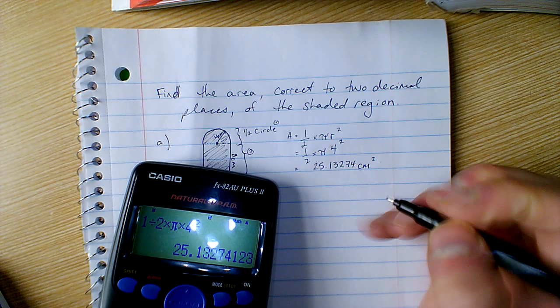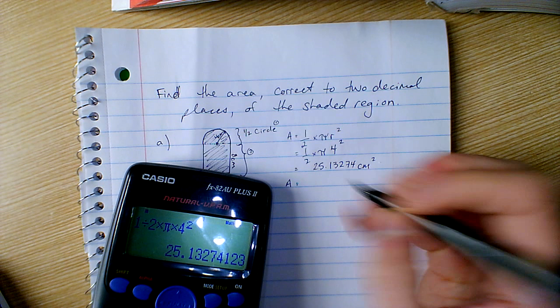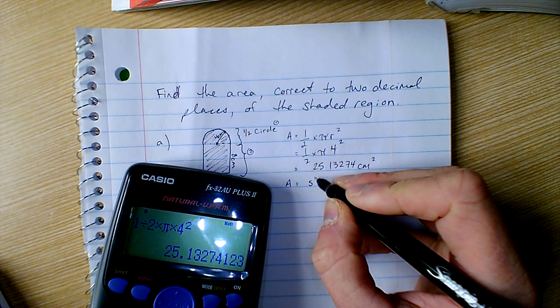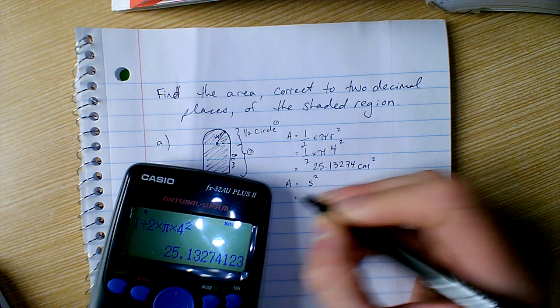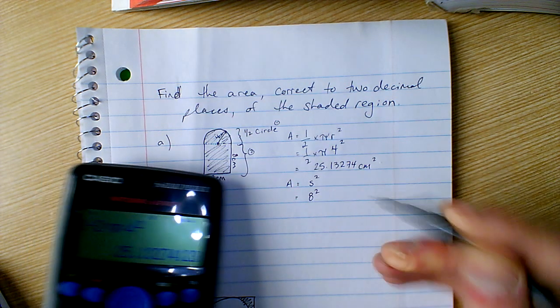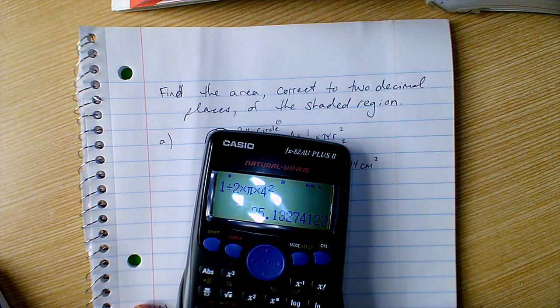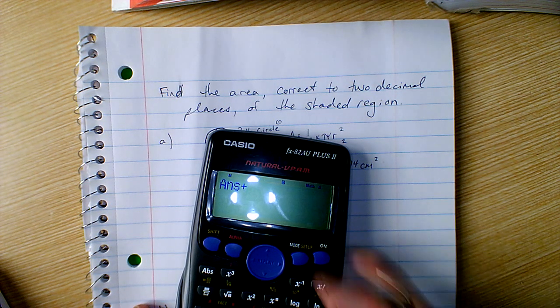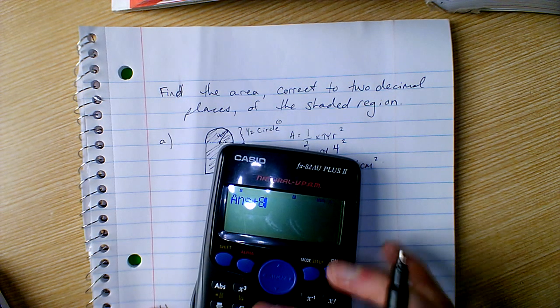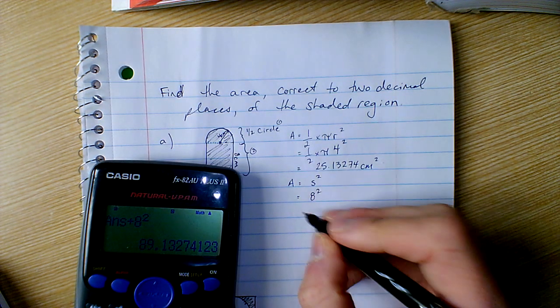So that's just the value of the semicircle. Now I'm going to add the area of the square, and the area of the square is the side squared, and the side is 8 squared, or 8 times 8. So then I take the value that I've got and I go plus, I didn't press clear, plus 8 squared equals, and that's 64 plus this value.